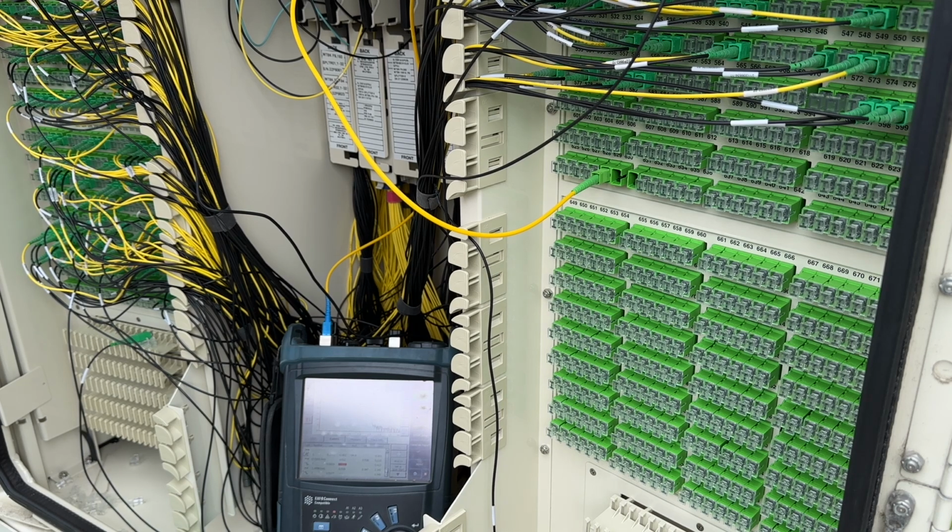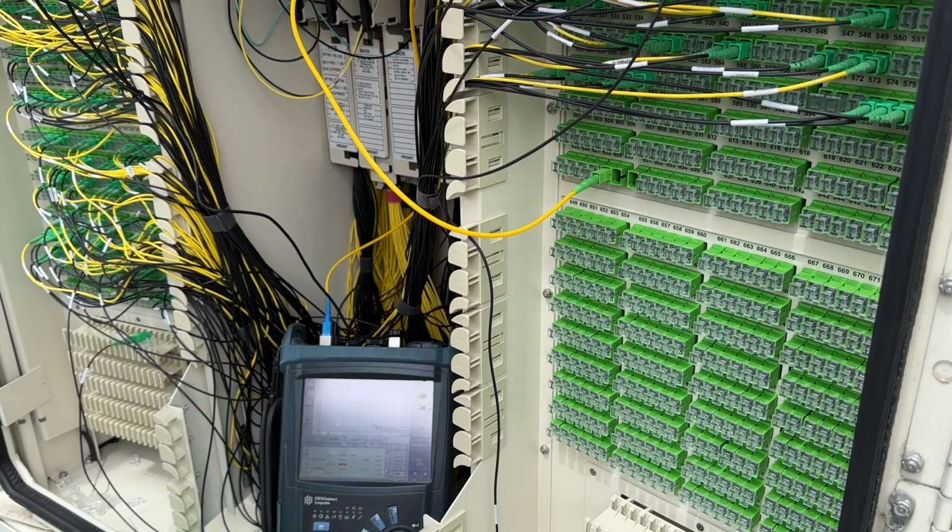629 going. Hold on, you guys. So that's coming down there, okay. 629 is just one spare fiber.